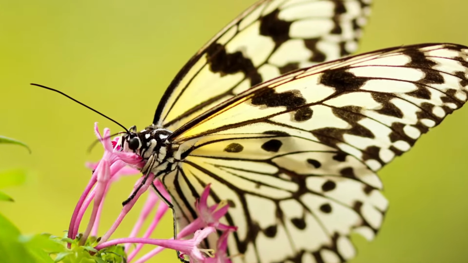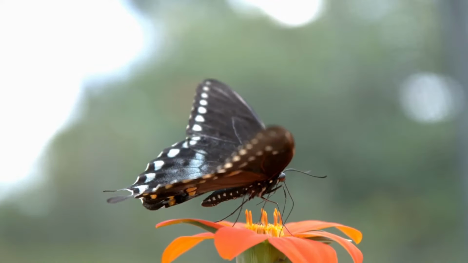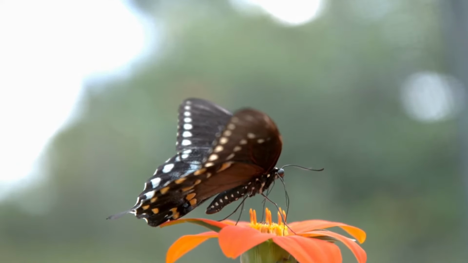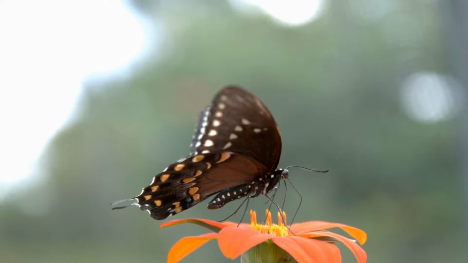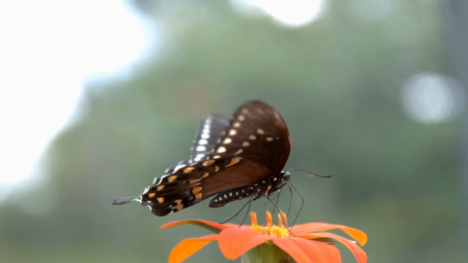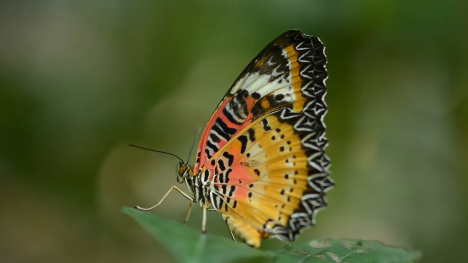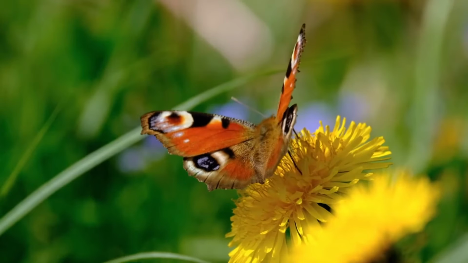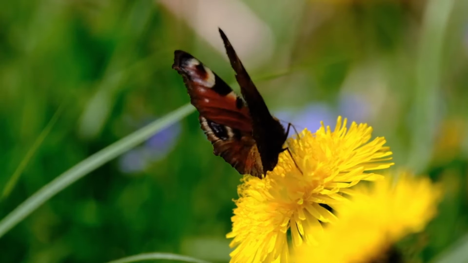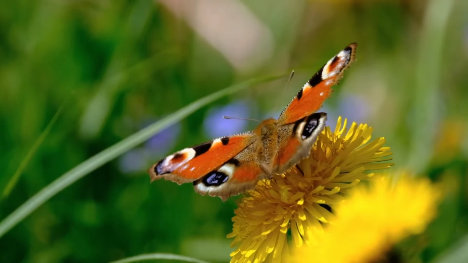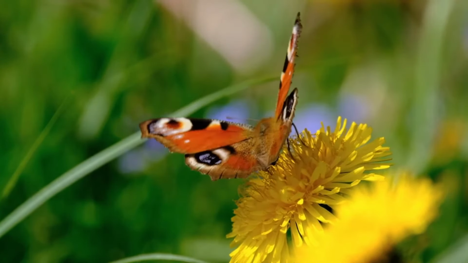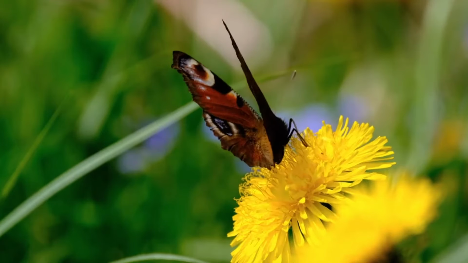They have a slender body composed of three main parts: the head, thorax, and abdomen. The head houses compound eyes, a proboscis, a long, tubular mouthpart for sipping nectar, and sensory antennae.